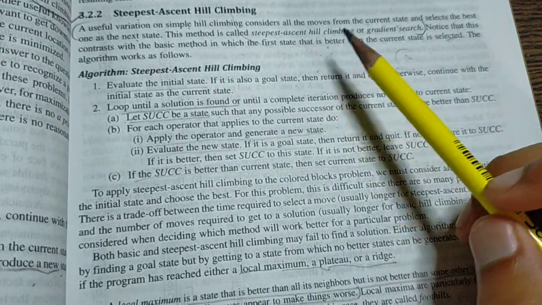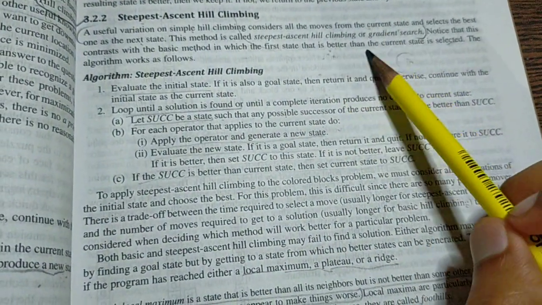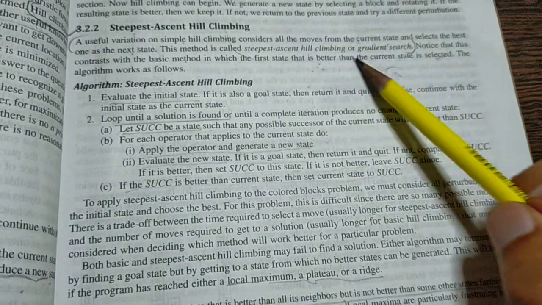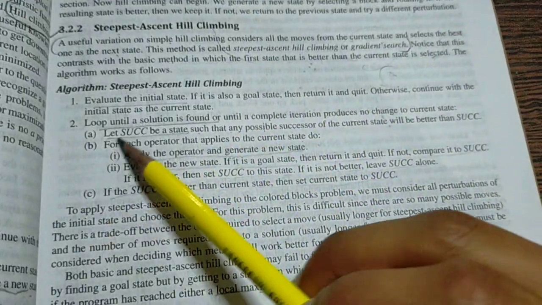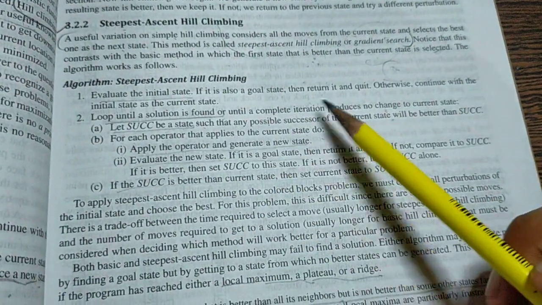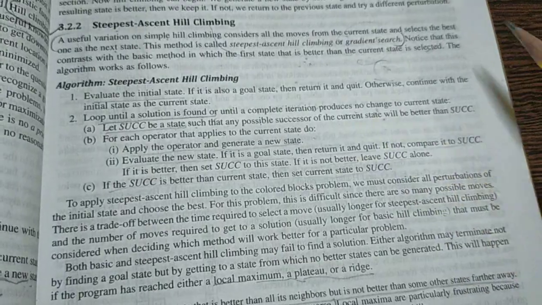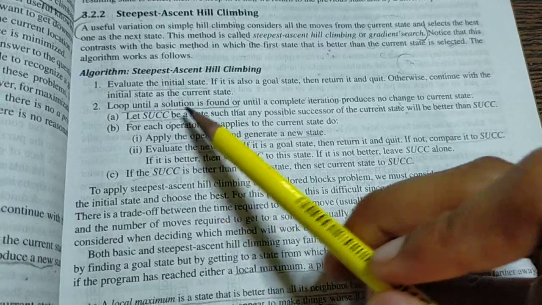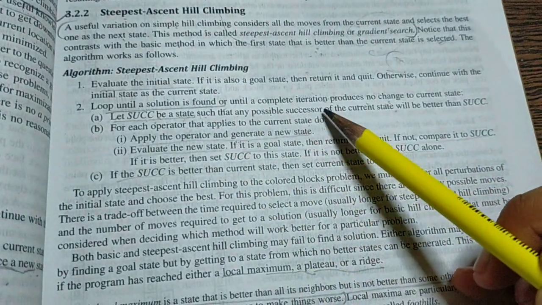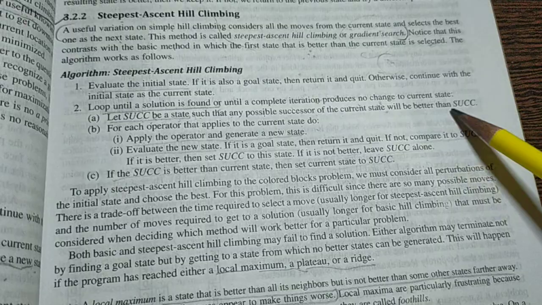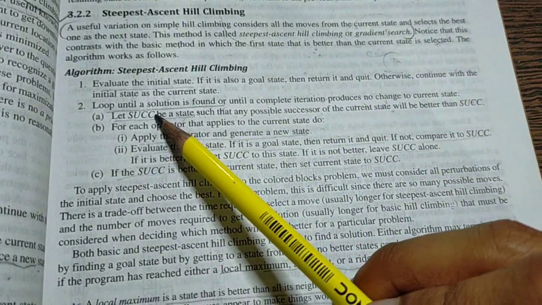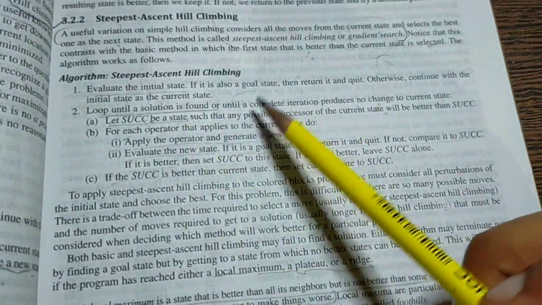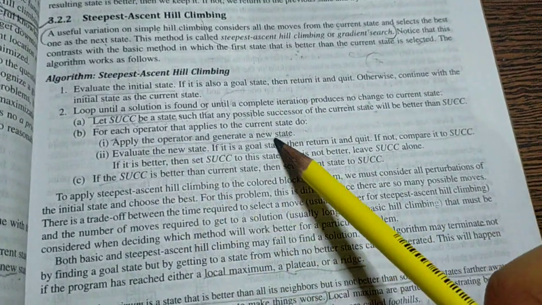First you evaluate the initial state. If it satisfies the functionality of a goal state, then return it and quit. Otherwise, loop, continuing with the current state. Loop until a solution is found or until a complete iteration produces no change to the current state, same as the previous one. Now you assign SUCC to be a state such that any possible successor of the current state will be better than SUCC. You then compare the next state to see whether it is better than this state or not. If it is better, apply the operator and generate a new state.